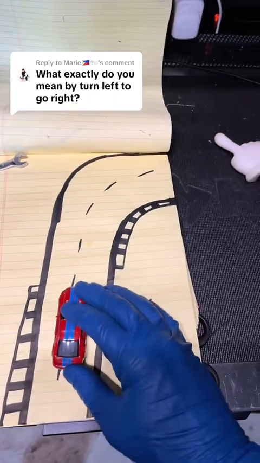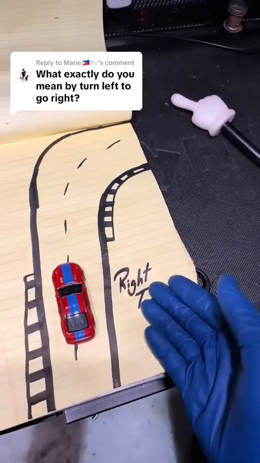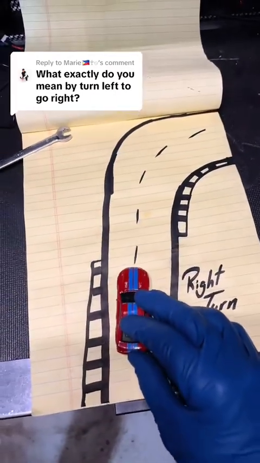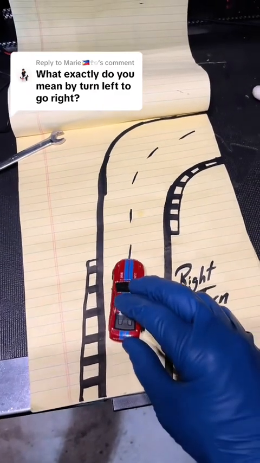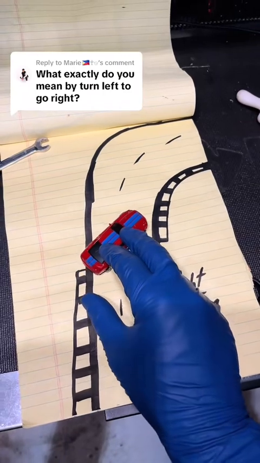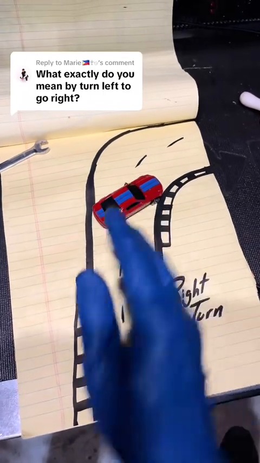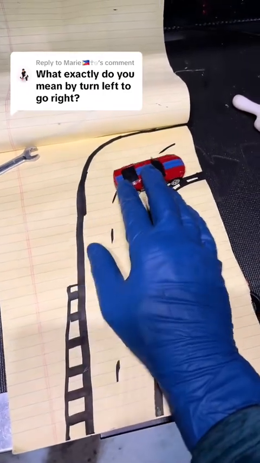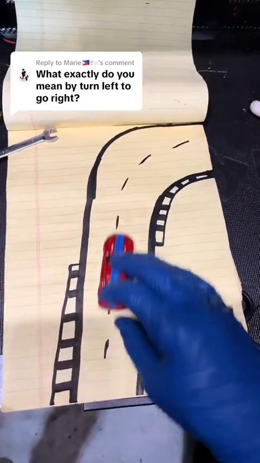So counter steering is essentially, on this right hand corner, I'll show you. If you're going down the track, you initiate, you're going to turn to the right. And once you turn to the right, you immediately start turning to the left to counter steer and give it gas. So the car will still be going around the right hand corner, but you'll be turning to the left. And that's what I mean by counter steering.